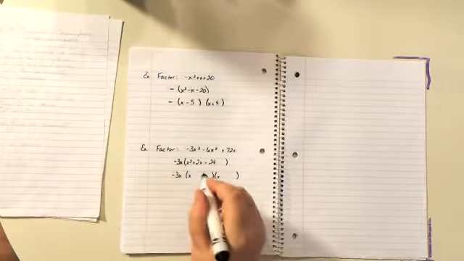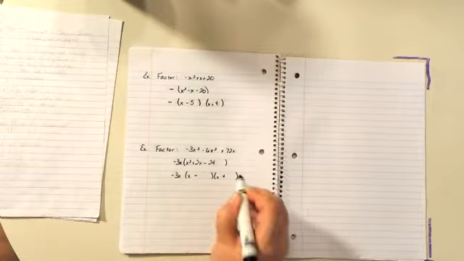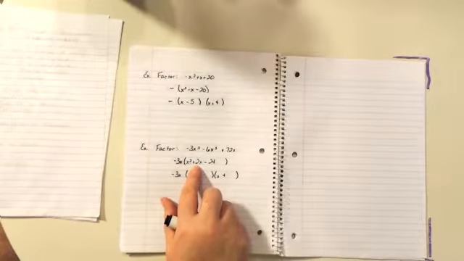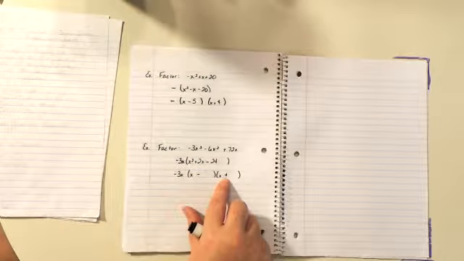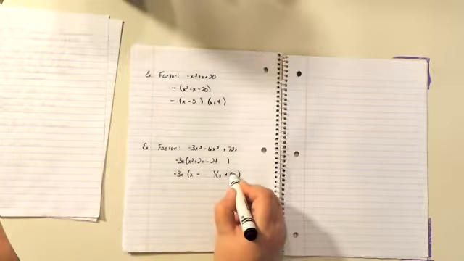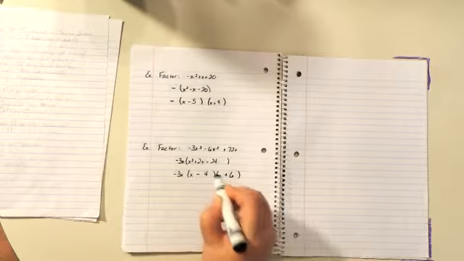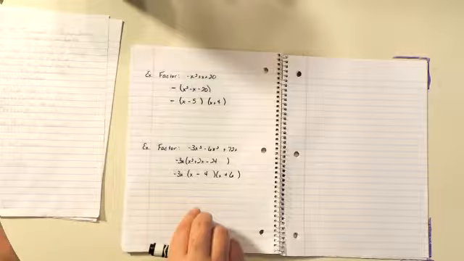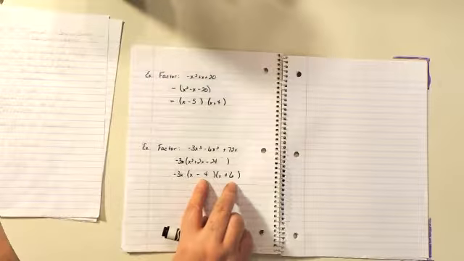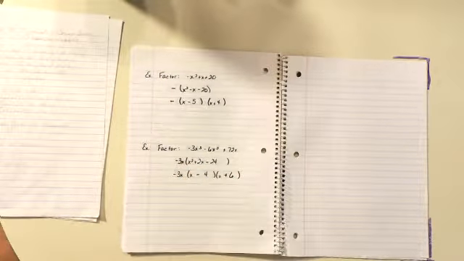We're going to have one positive and one negative, and the sum is going to be positive. So we want the positive number to be the big one. So in this case, it'll be positive 6 and negative 4. Negative 4 times positive 6 equals negative 24. And negative 4 plus 6 is positive 2.